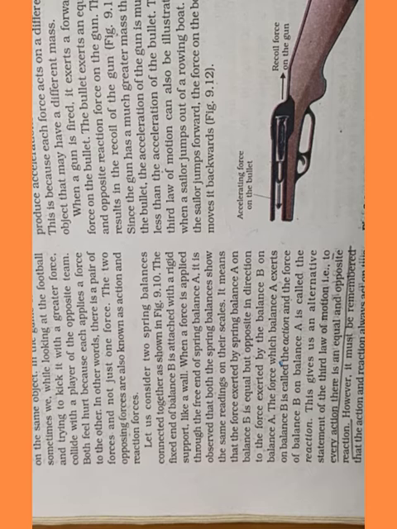Therefore, we can get an alternative statement of the third law of motion, that is, to every action there is an equal and opposite reaction.